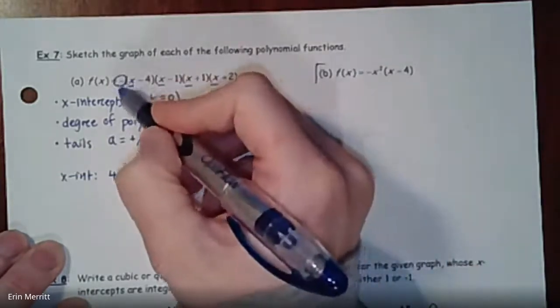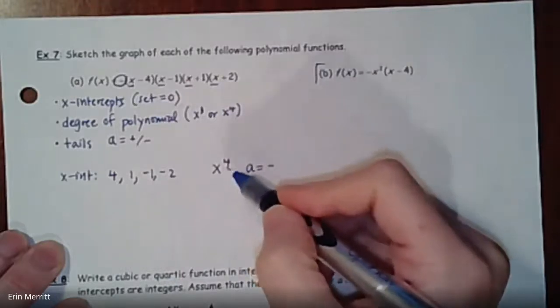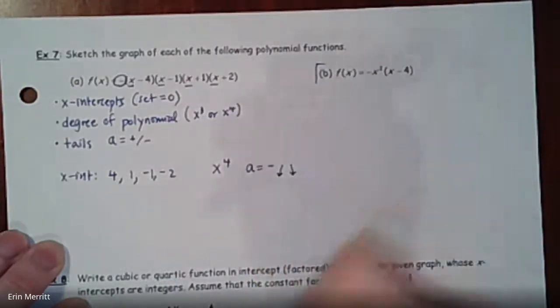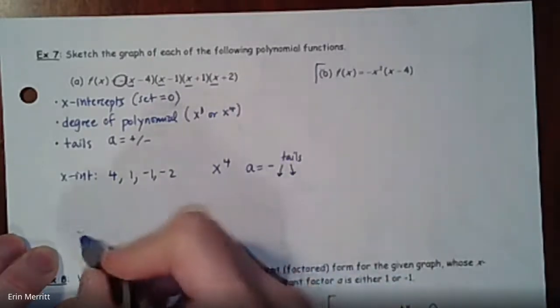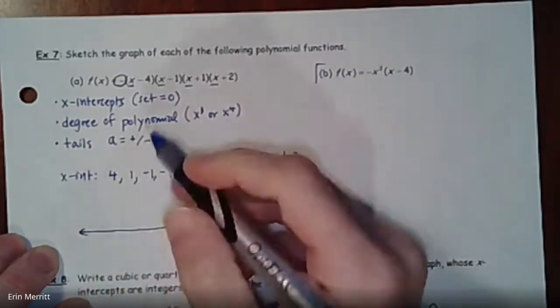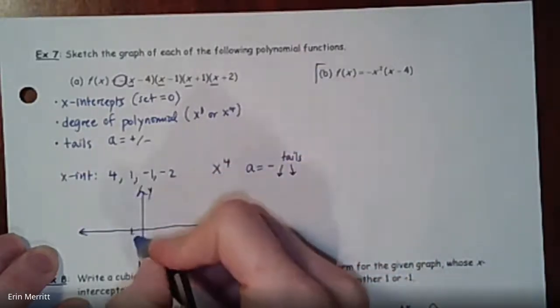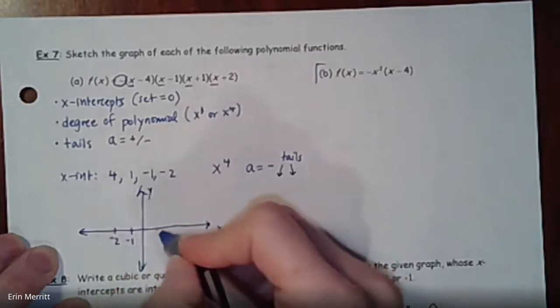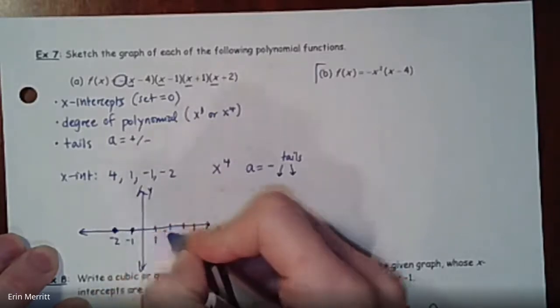The last thing, you have a negative in front. The a value being negative means for an x to the 4th, both the tails are going to go together and they're going to be down. All right, draw a little sketch here. So give yourself a set of x and y axes. We're going to cross at -1, -2, and then 1 and 4. So plot those 4 points.